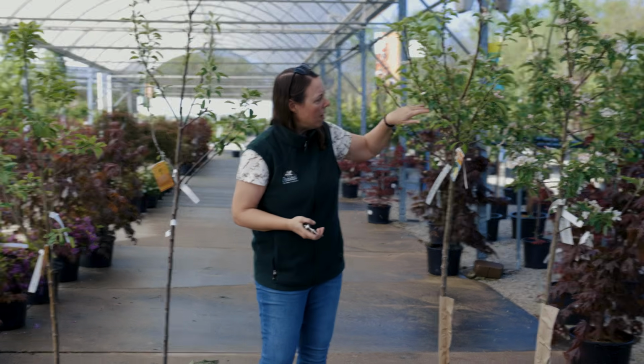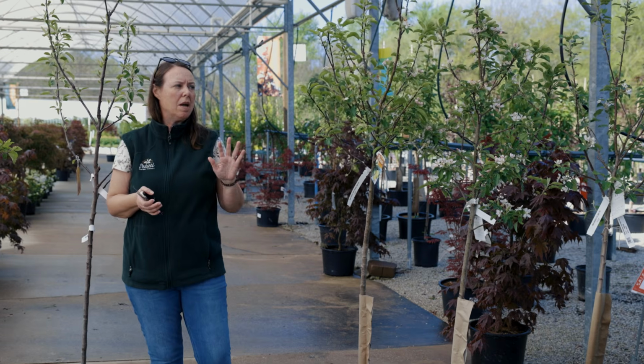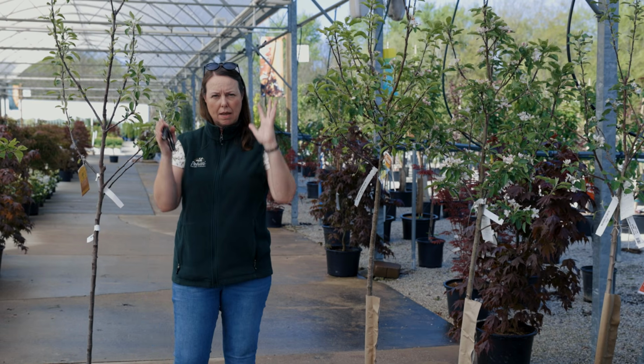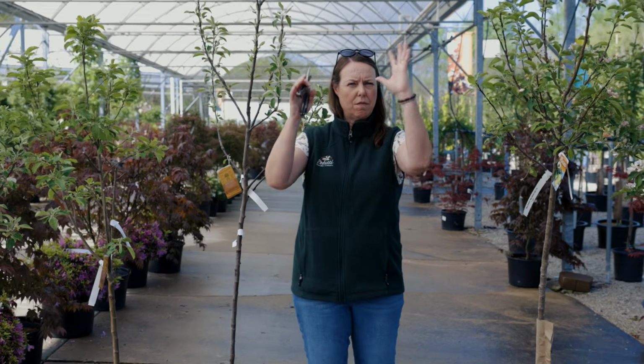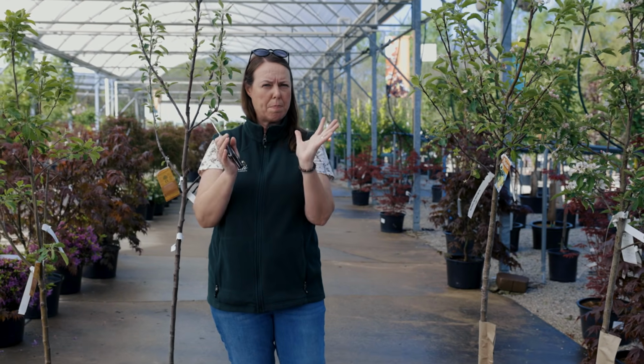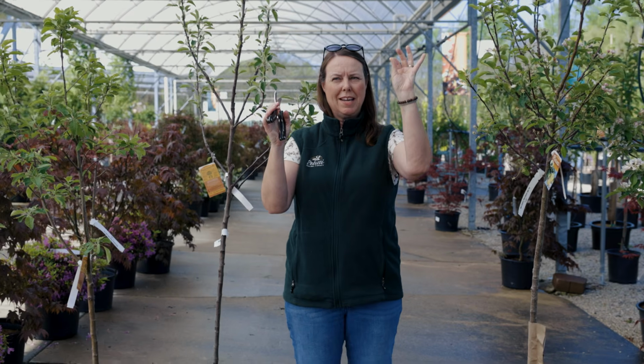Right now, most of these trees, they have a central leader for the most part. But again, you want to get them home, get them planted, get them installed, and then kind of look at that overall shape and see where your real strong scaffolding branches are and just take out all of the other little stuff that won't help you grow.